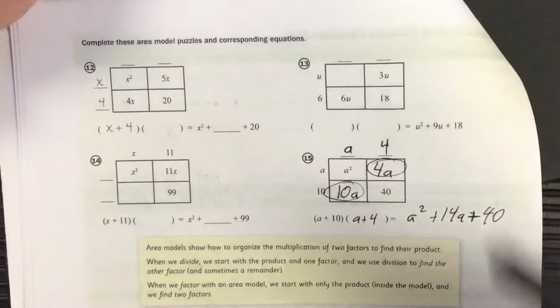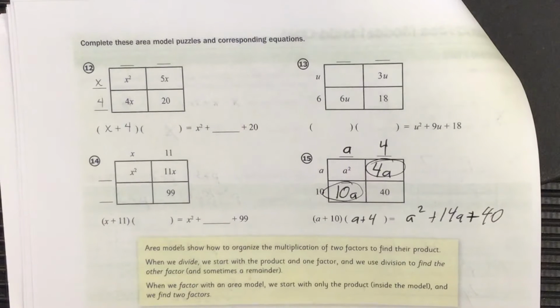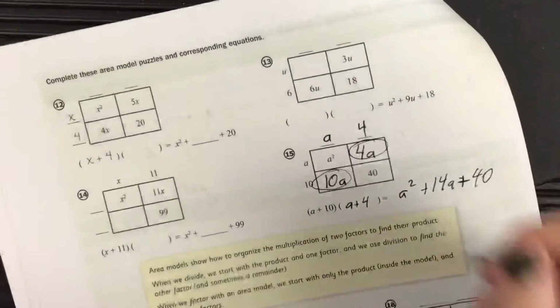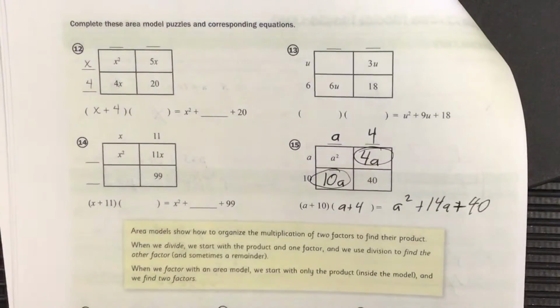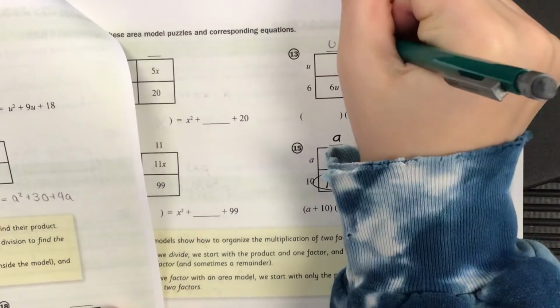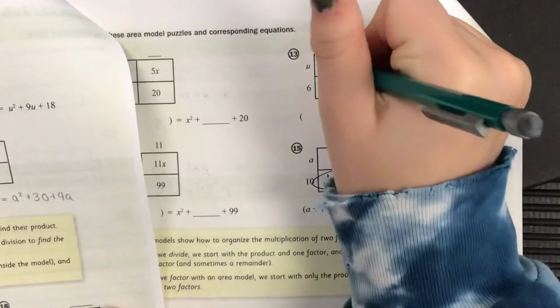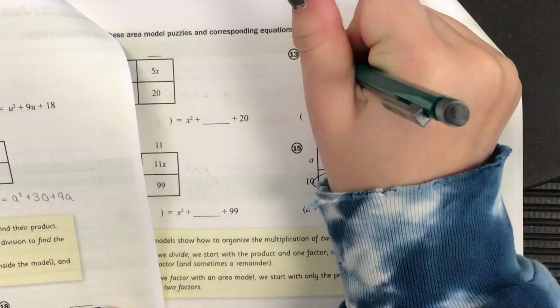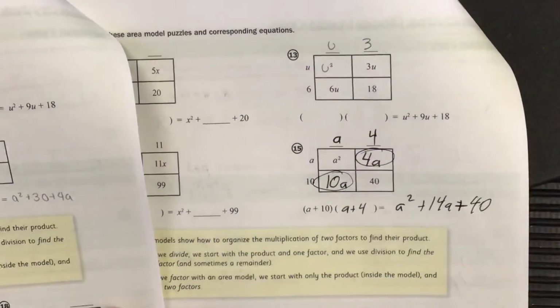I'm almost done. I got 13. Okay, come do 13 on here. Can I do 14? Sure. I need somebody for 12. I do. Okay, come on up.